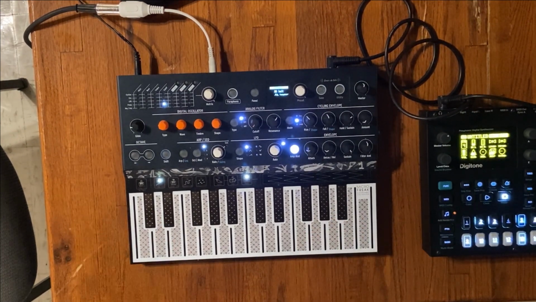Little weird behavior there from the keyboard, but probably me not knowing what I'm doing. So I'm going to switch over to the NuRAD.